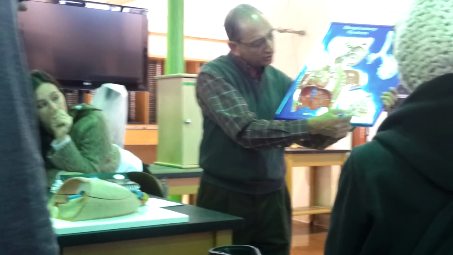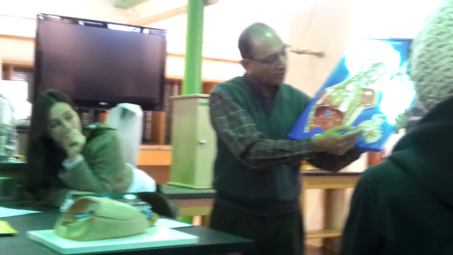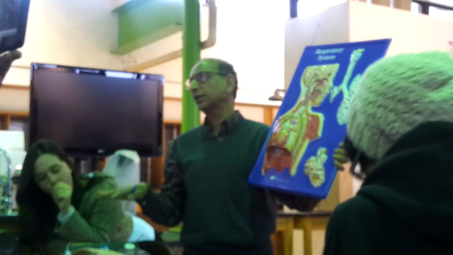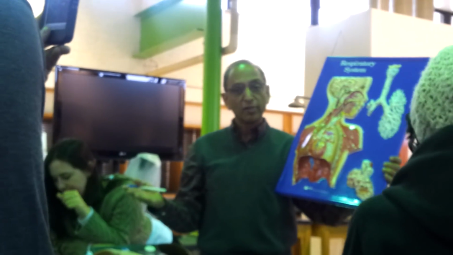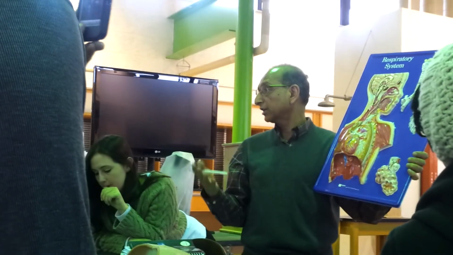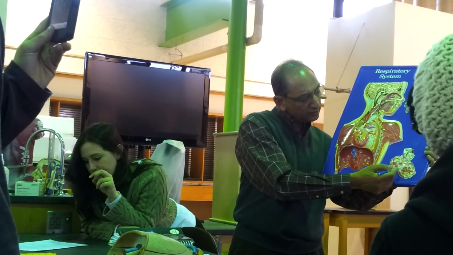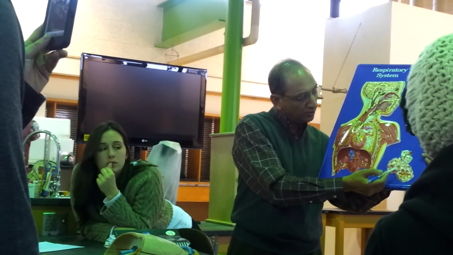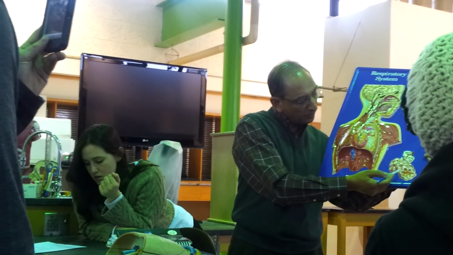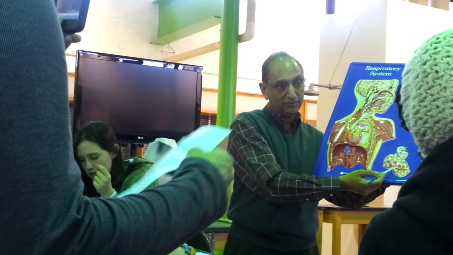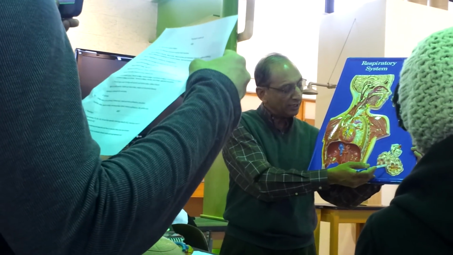So this is the alveolus, and alveoli are covered by blood vessels, lots of blood vessels, lots of capillaries. The more the better, right? More blood flow, the better it is. And this is where the exchange takes place. So between this and the blood, this is called the respiratory membrane. The exchange will take place between the blood and the air, right?